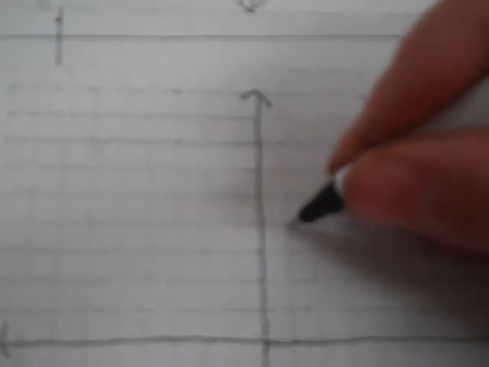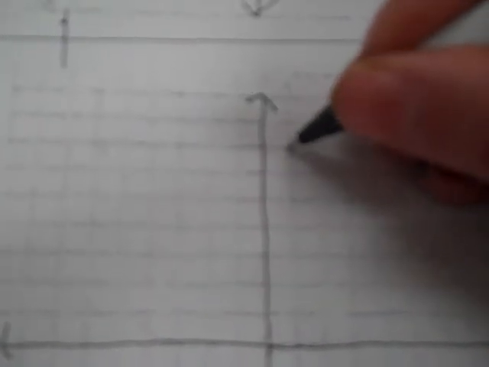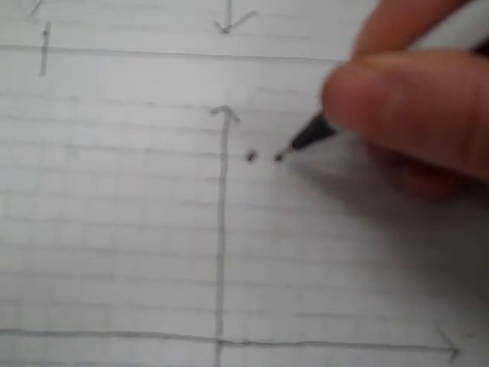So 1, 14, so I go right 1. Now I can't hit 14, so I count by 2. So 2, 4, 6, 8, 10, 12, 14. 2, 14, I go right 2, then 2, 4, 6, 8, 10, 12, and then 14. 3, 14, I go right 3, then 2, 4, 6, 8, 10, 12, 14. Line is straight horizontal.